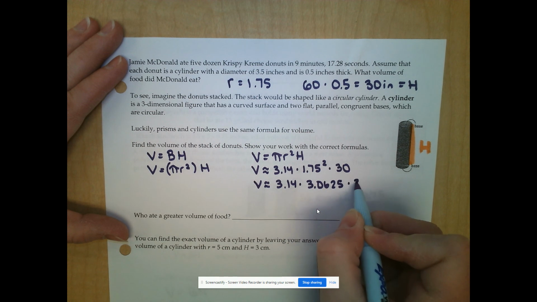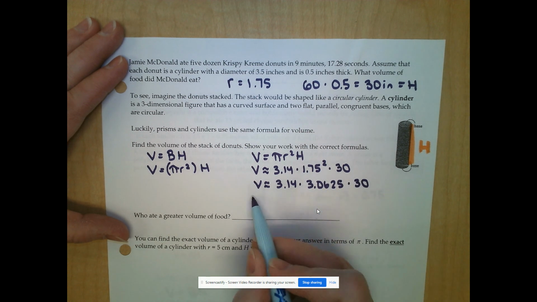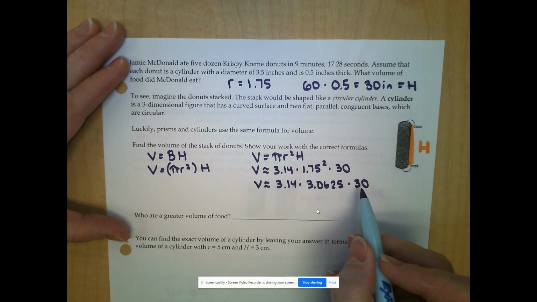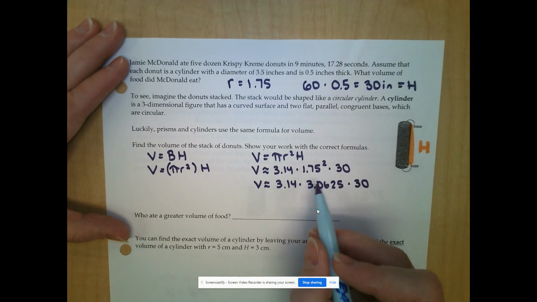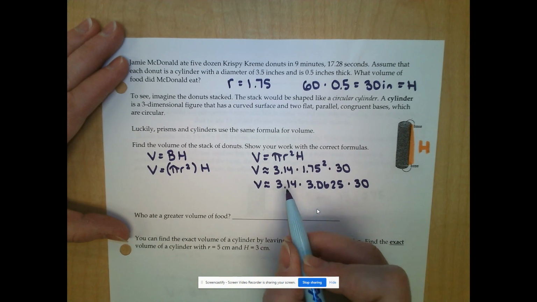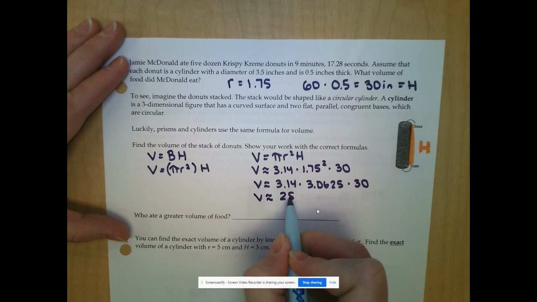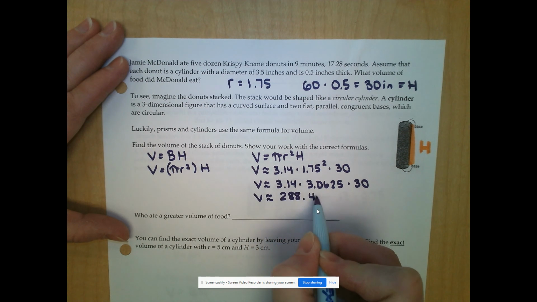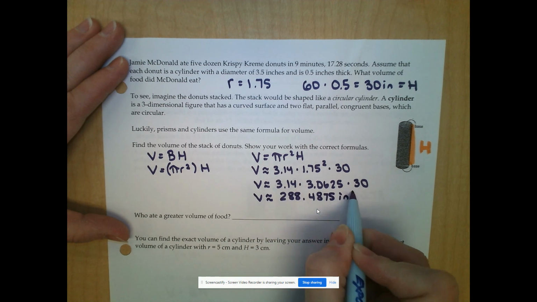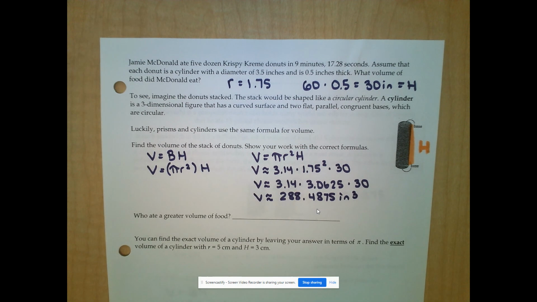Leave that on your calculator screen if you're typing it out. And then the three numbers can all be multiplied in one string. So leave this large number on your screen and then you can type in times 3.14 times 30, leaving you with a volume of approximately 288.4875 inches cubed.